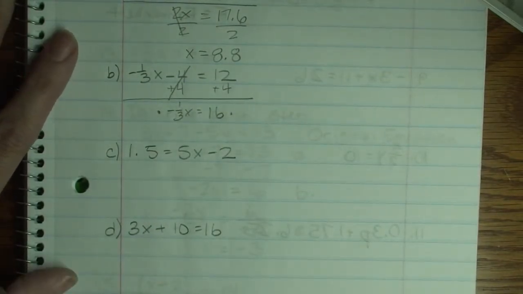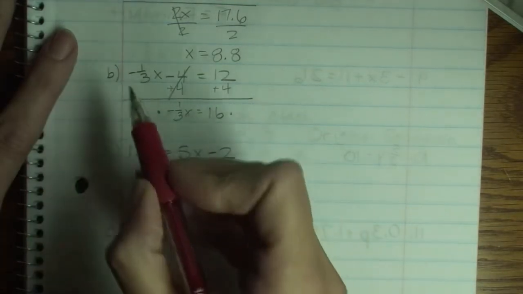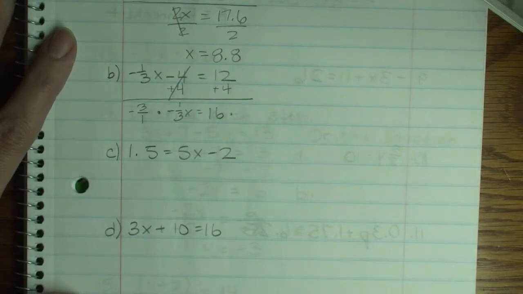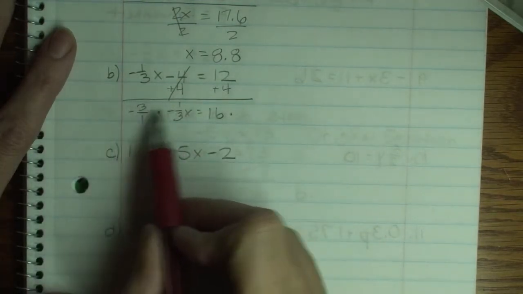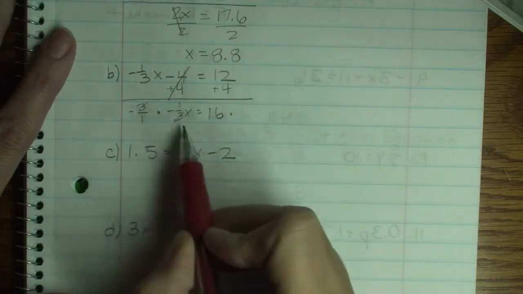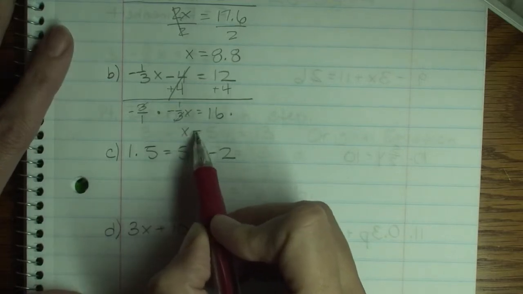It's a time saver, so if you can please remember that, it will really make your life a lot simpler. I have a fraction that's being multiplied to x, so I multiply by the flipped reciprocal, which would be negative 3/1. The reason for that is this gives me a positive 1. When I'm done, I can cancel because 3 and 3 go into each other evenly, and that's 1, so that gives me x.